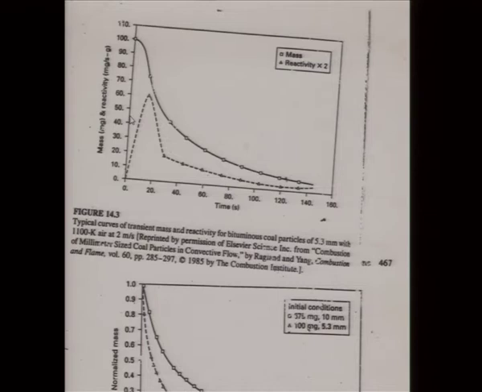Take a small amount of mass, keep it in a crucible, heat it in an oven, hold it at that temperature for some length of time. This is how you do it. And then you see how much mass loss is taking place. But here it is a 1100 Kelvin flame.